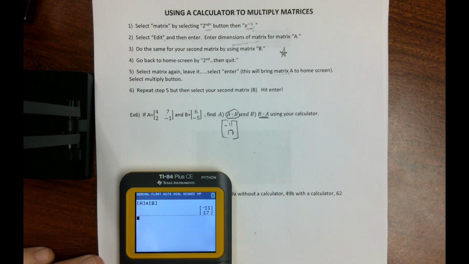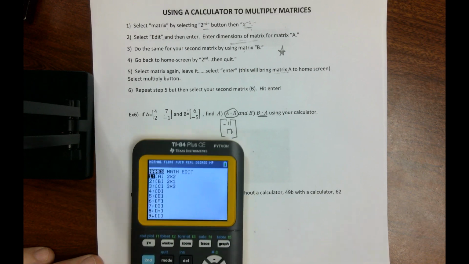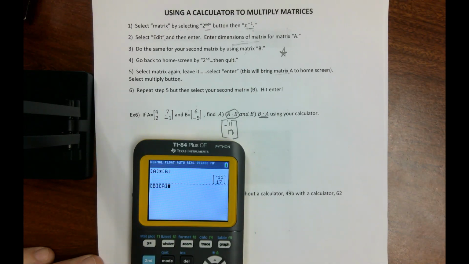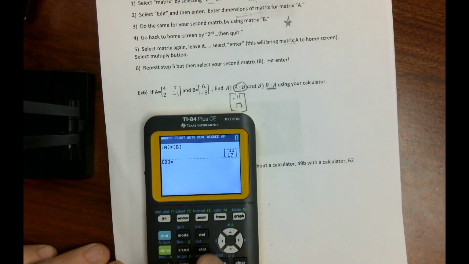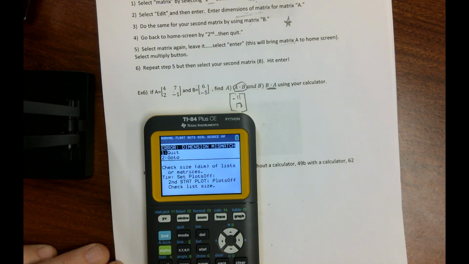And now B times A. Well, this time we're going to go second matrix, select B, second matrix, select A. Oh, I forgot to hit times. So let's go delete. So times second matrix, and this time I want A. Now hit enter. And notice it says error.